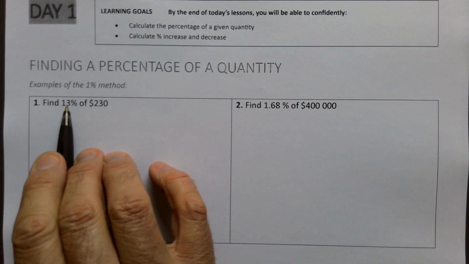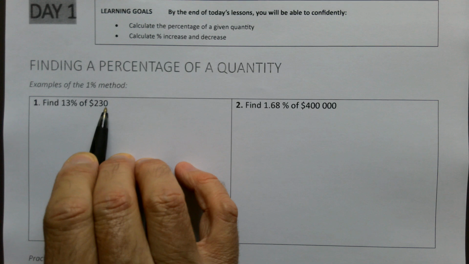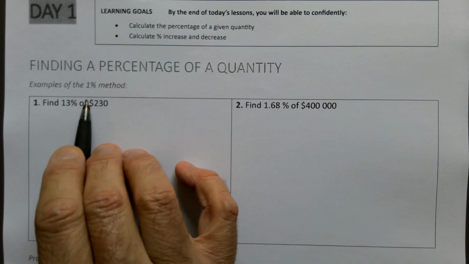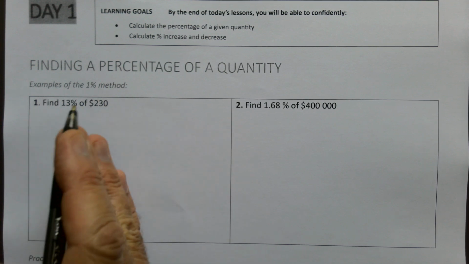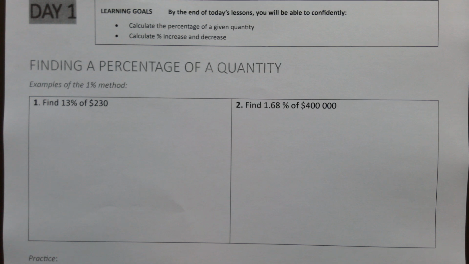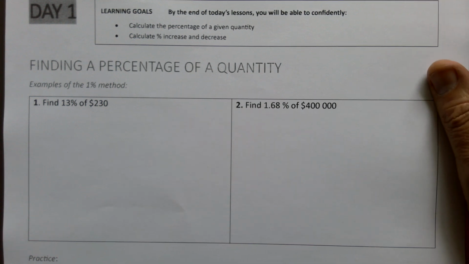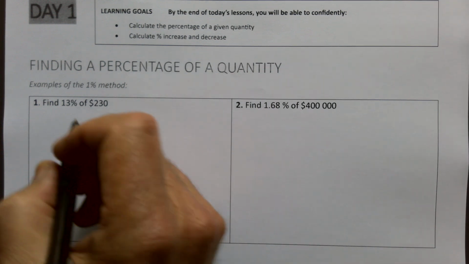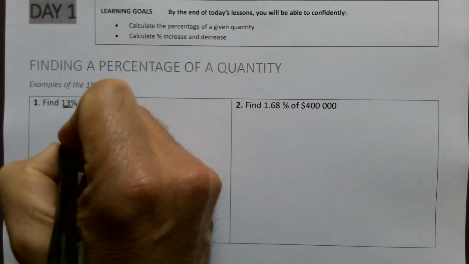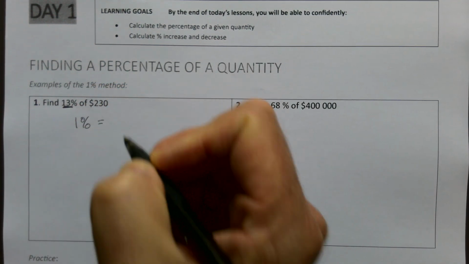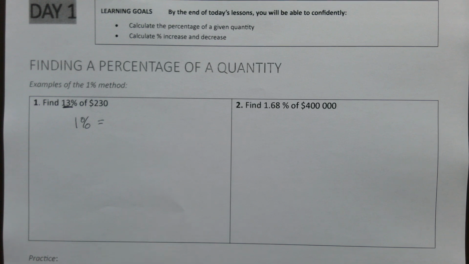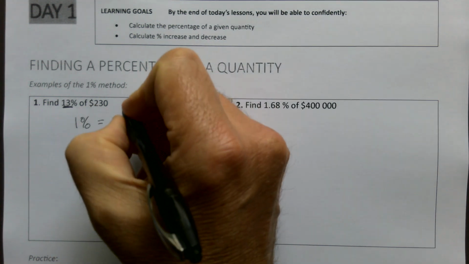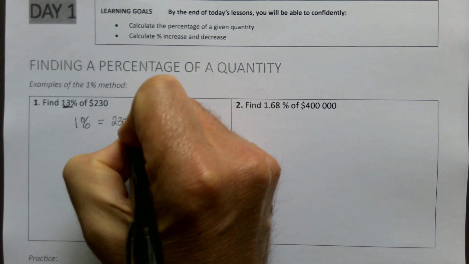So I want to find 13% of $230. Right, so $230, that's the thing that's going to be chopped up into 100 equal parts. Now, if I'm chopping something into 100 parts, that means I'm just dividing it by 100. So, let's not start off trying to find 13%. Let's find what 1% is. 1% is just that divided by 100. So, that's 230 divided by 100.